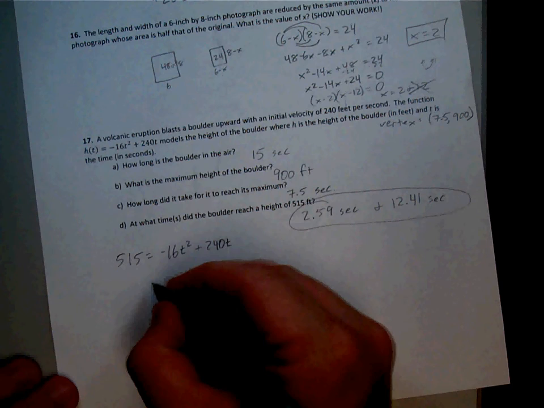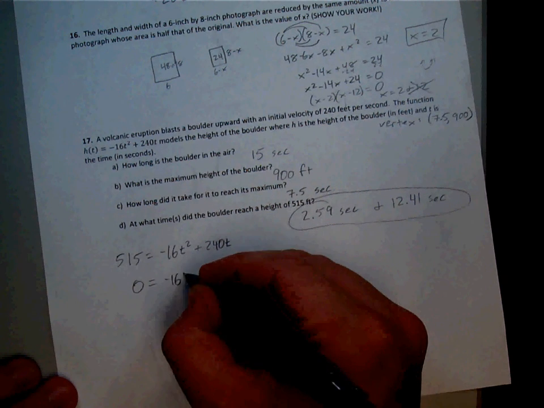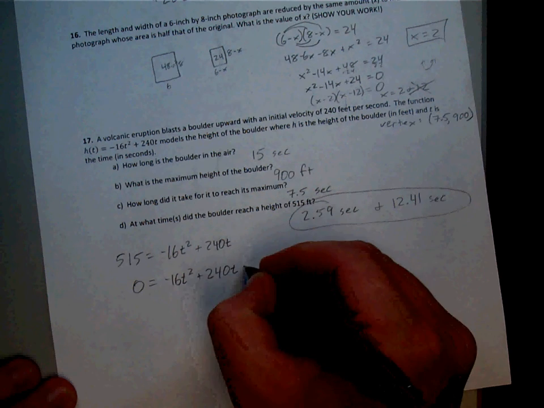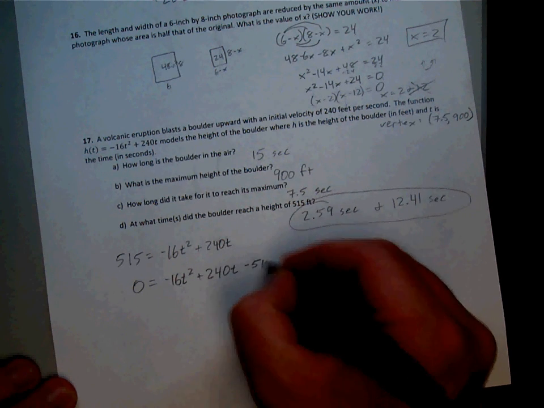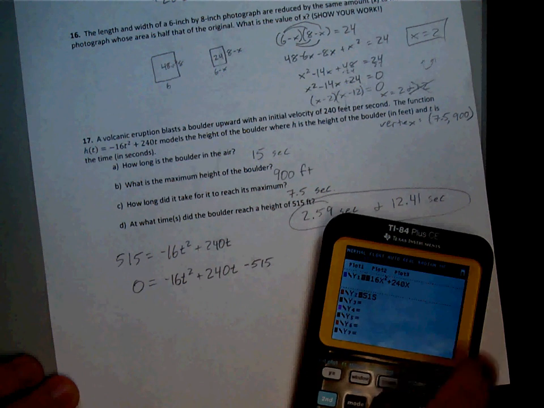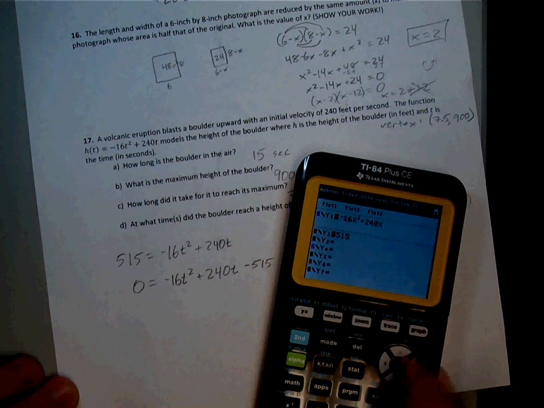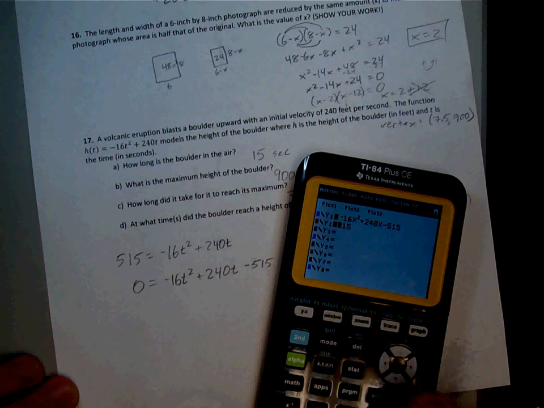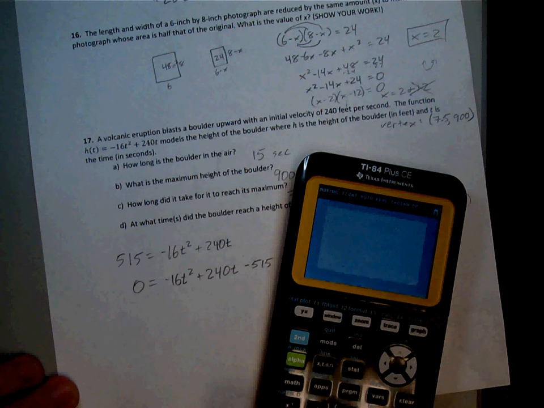And then I'd set this equal to 0, minus 515. Plug that equation in. So I really am adjusting my graph or moving it down accordingly. Then I don't need that second one. Graph that, and then you'd find your x-intercepts.